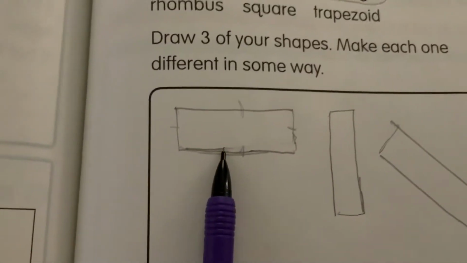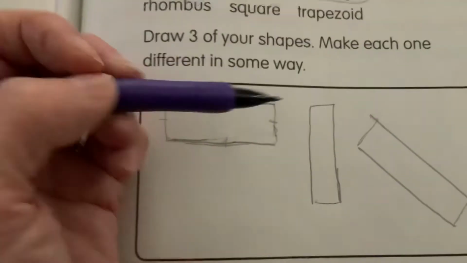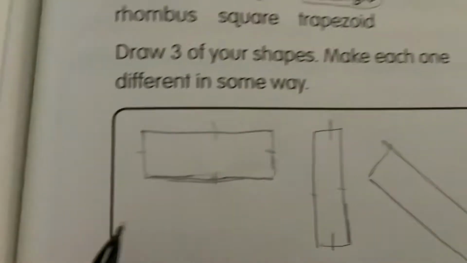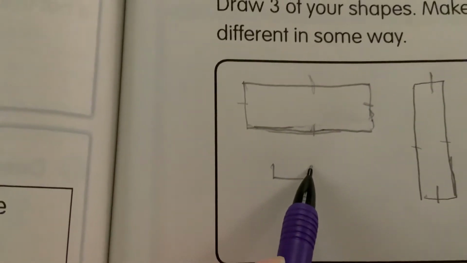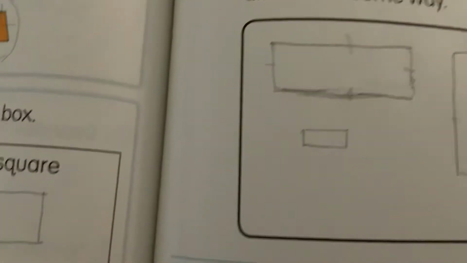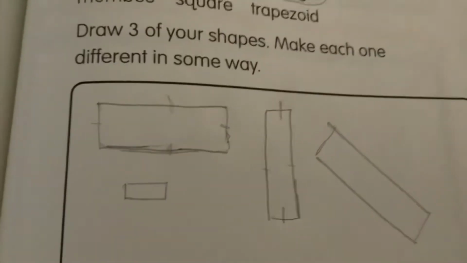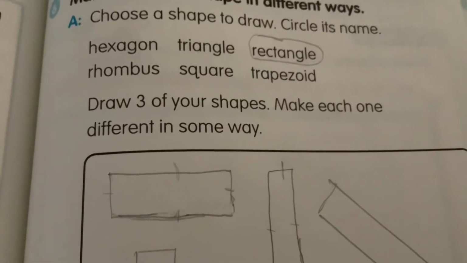So I drew one this way, one up and down, and one sideways. I could have also made one that was teeny tiny. Okay, that's still a rectangle if my measurements were correct. They're not correct.